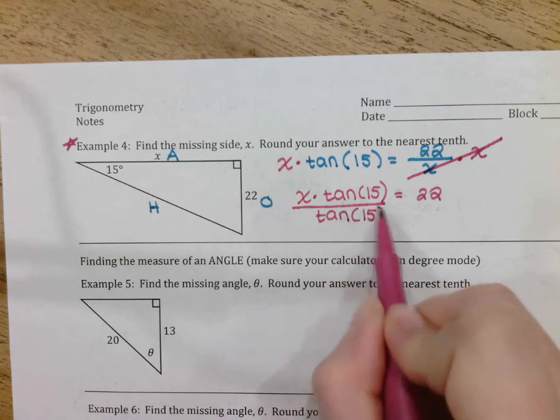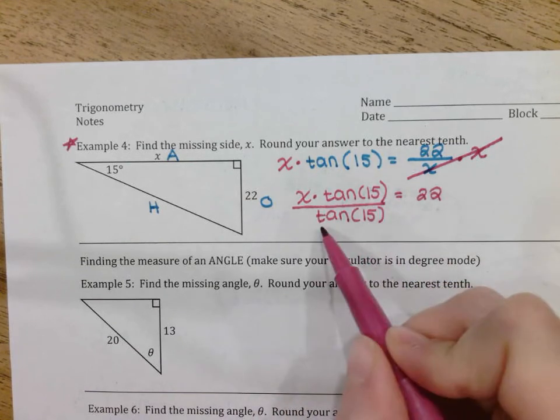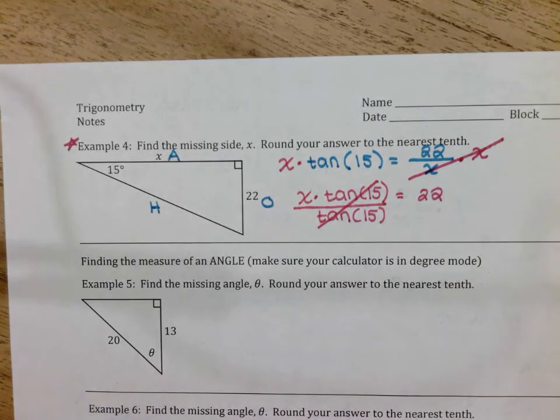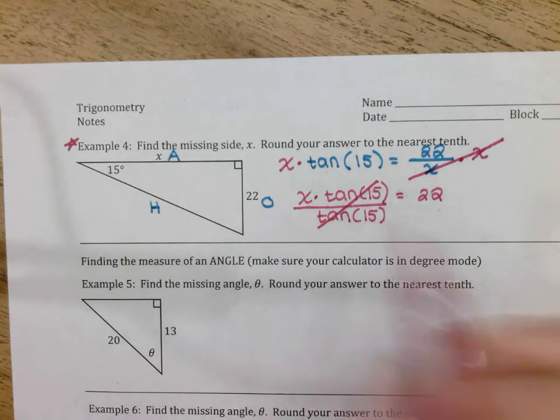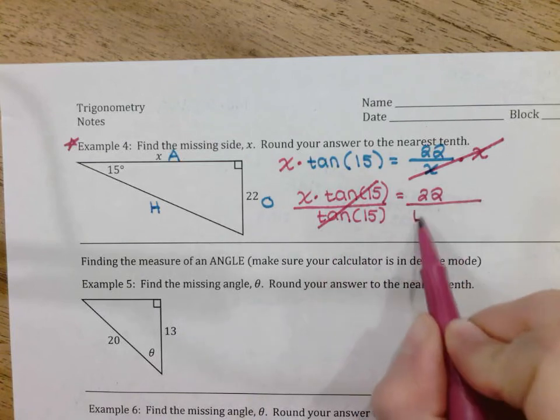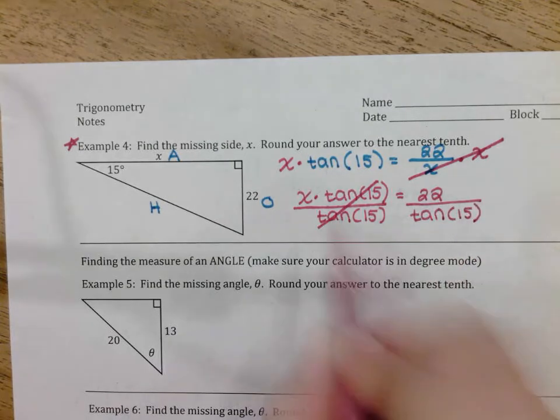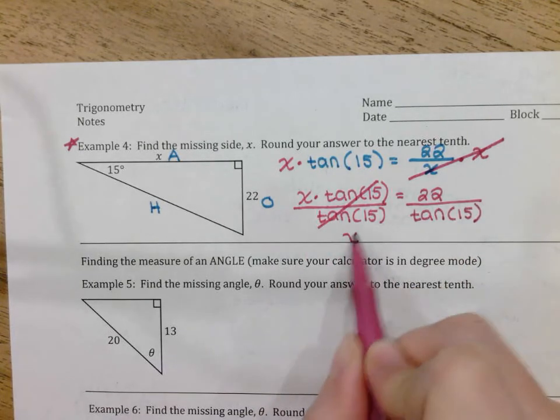And you can see when we do that, these are going to cancel out, right? Something divided by the same something cancels to 1. So now I have X by itself. But I can't just do this to one side. I have to divide both sides by tangent of 15. Okay, so now we have X by itself.